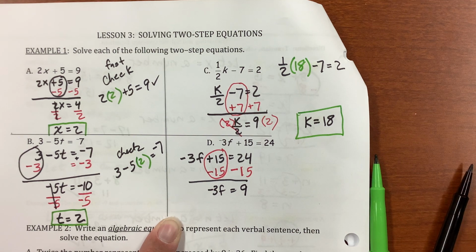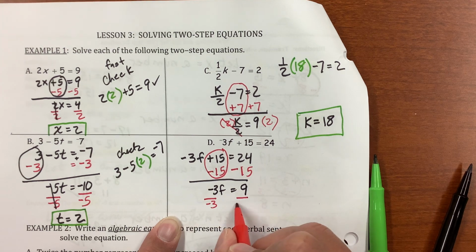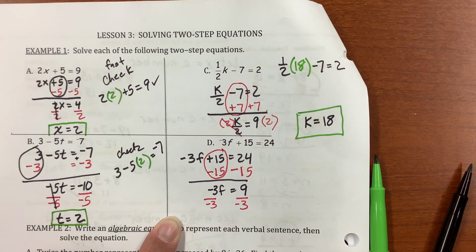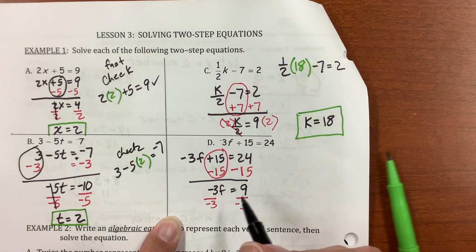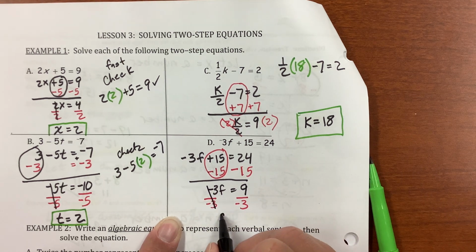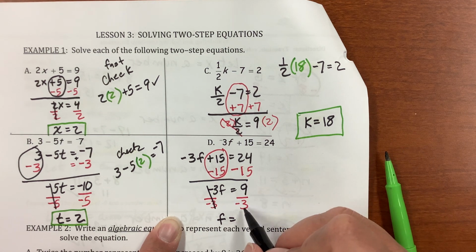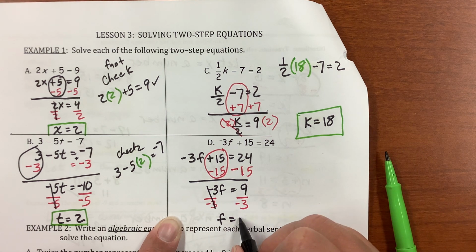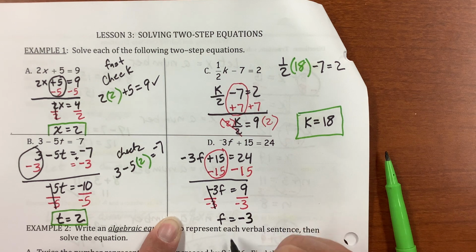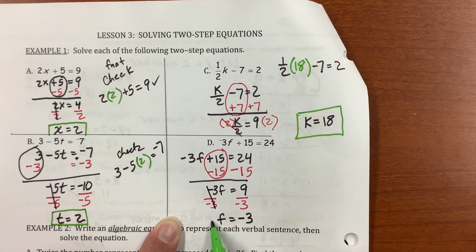Okay. Divide by negative 3. Negative divided by negative is positive. 3 divided by 3 is 1. F equals 9 divided by negative 3. The signs are different, so my answer is going to be negative 3. Be careful. Put a box around it because it's beautiful.